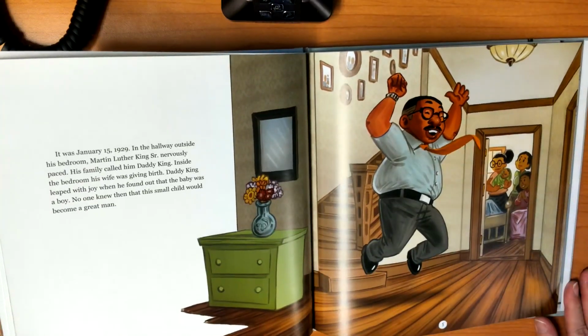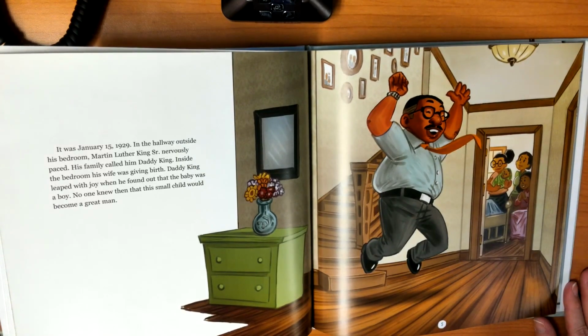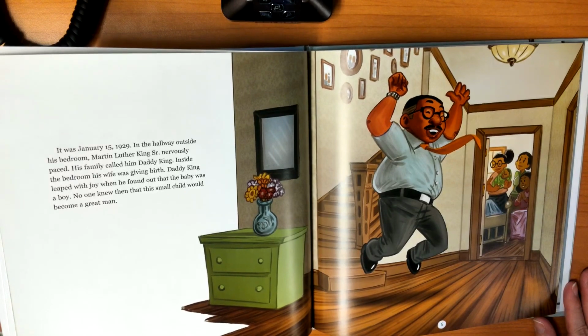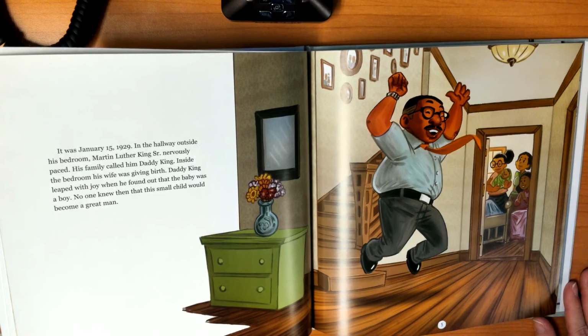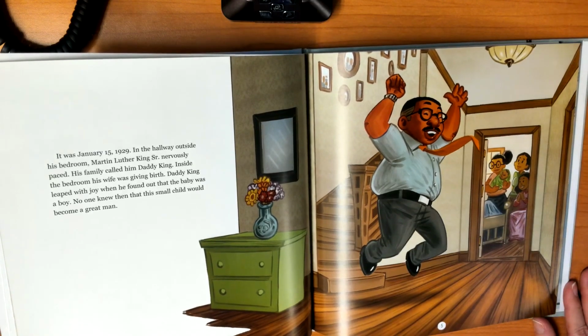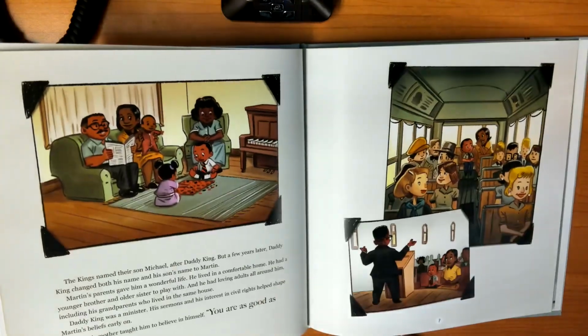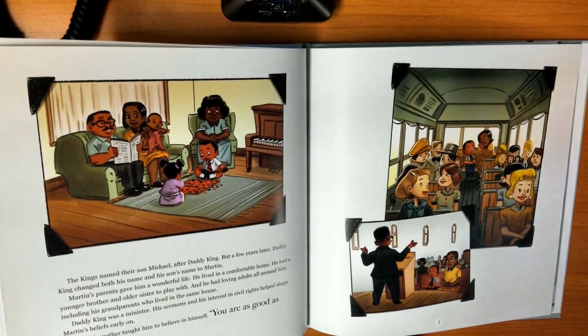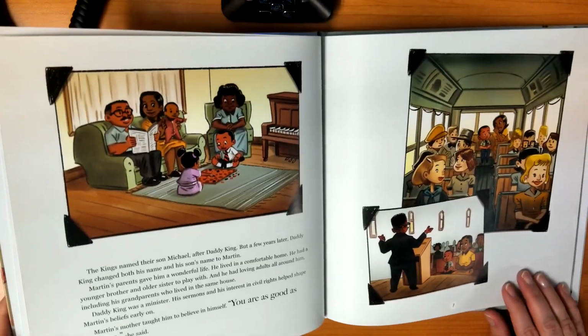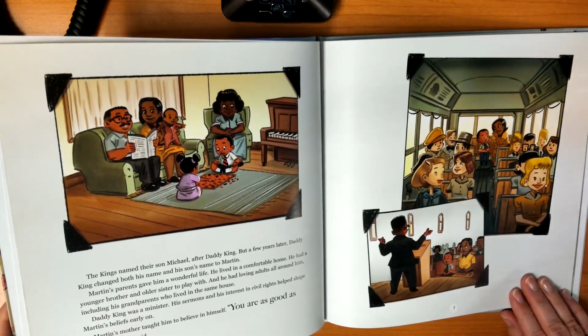It was January 15th, 1929. In the hallway outside of his bedroom, Martin Luther King Sr. nervously paced. His family called him Daddy King. Inside the bedroom, his wife was giving birth. Daddy King leaped with joy when he found out that the baby was a boy. No one knew then that this small child would become a great man. The Kings named their son Michael after Daddy King. But a few years later, Daddy King changed both his name and his son's name to Martin.